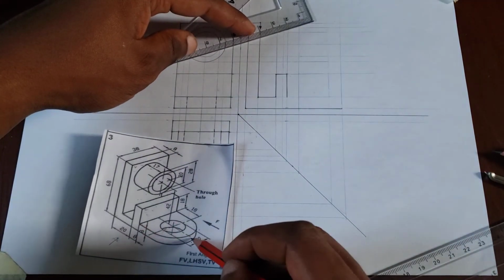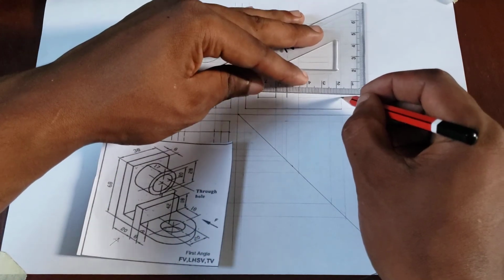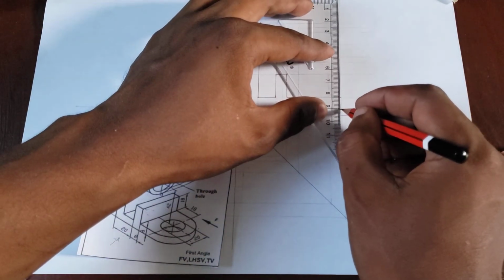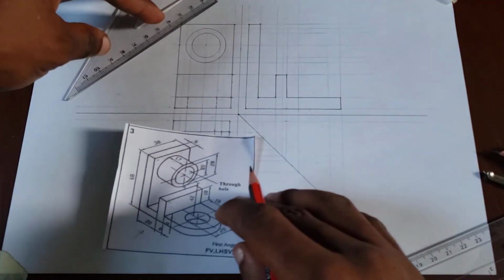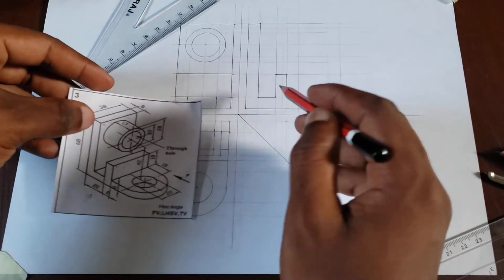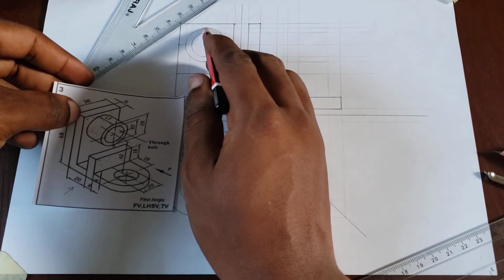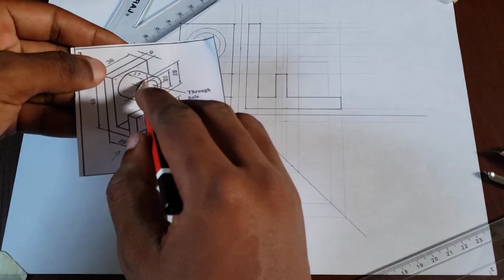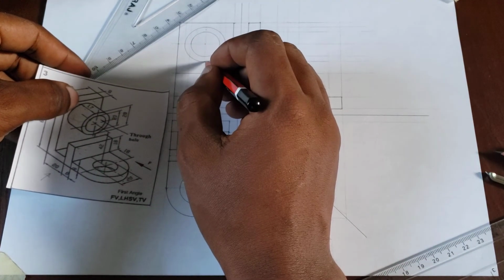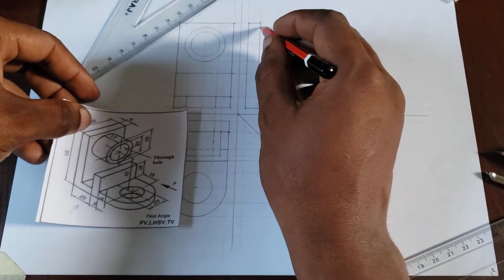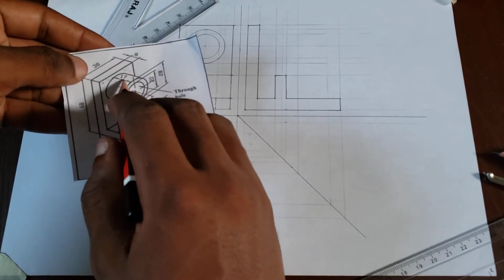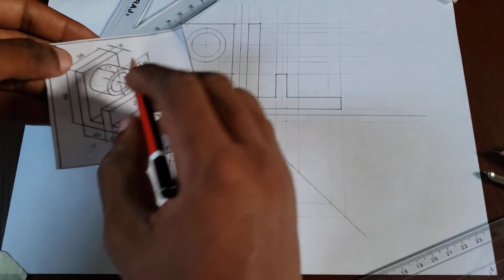Then I'll see this distance here. So that one. Then now I will see this part here, the distance from here to here, the distance of 28. Now I already have it at the front view, this distance from here to here, but it has come outside to the distance of 1.7 centimeters.